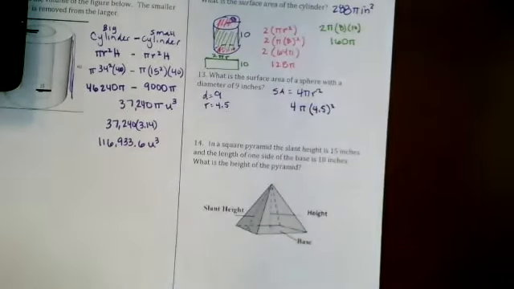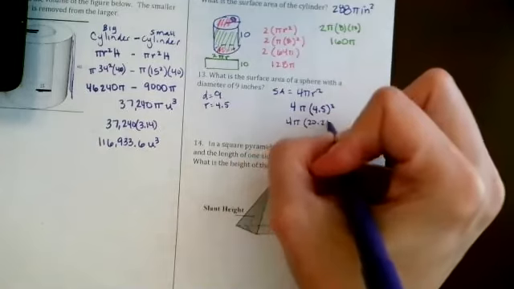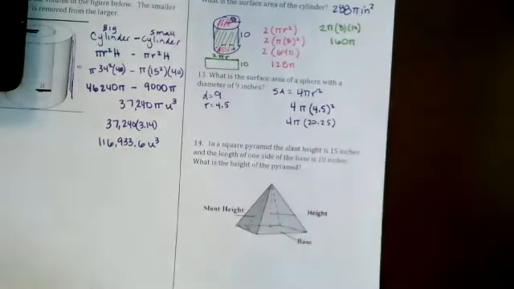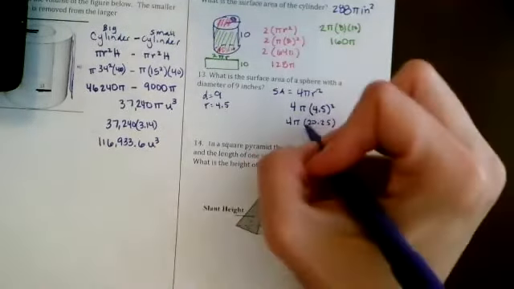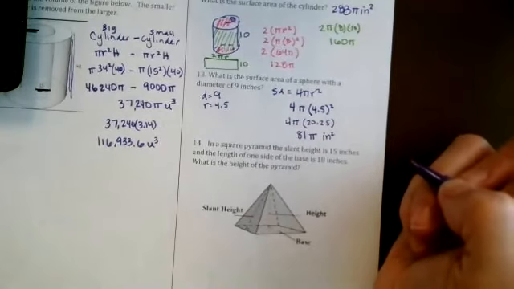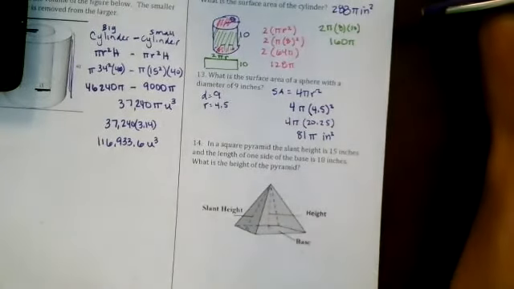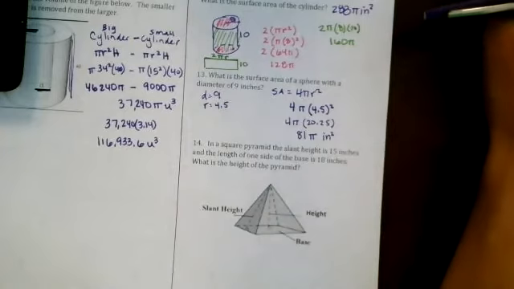So 4 pi times 20.25. So I have 81 pi, and I'm in inches, so inches squared. If it asks me to round, I would plug in 3.14, and I would round my answer.